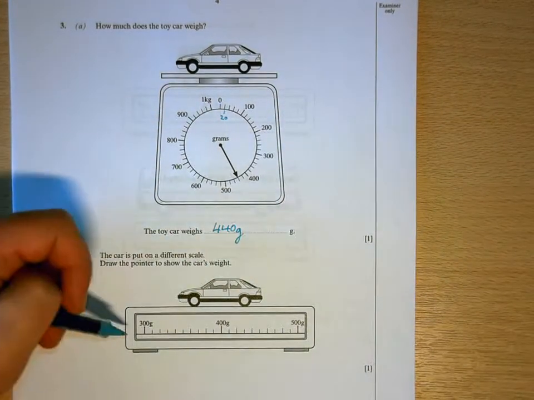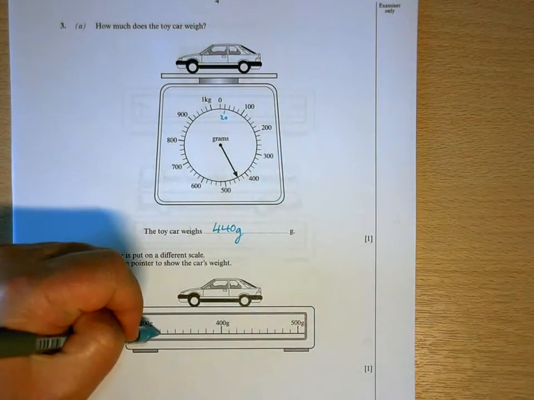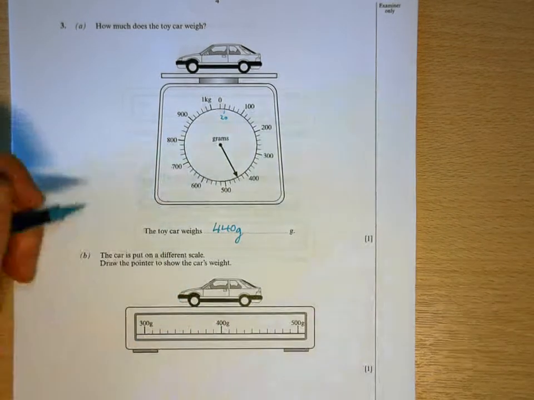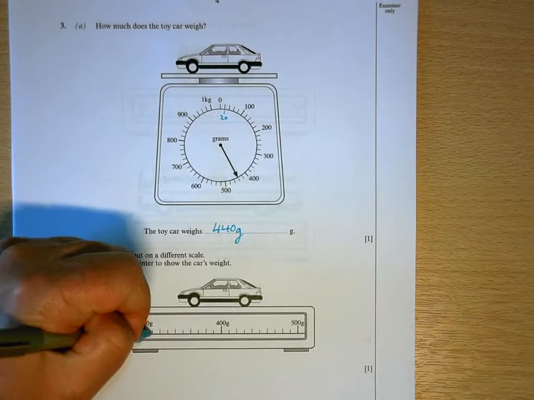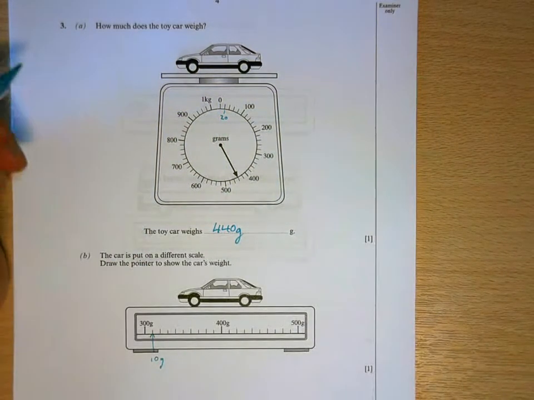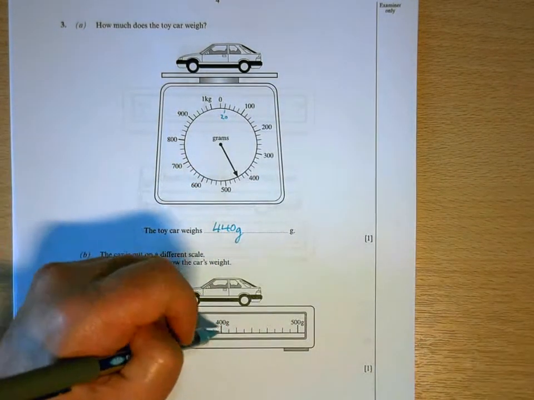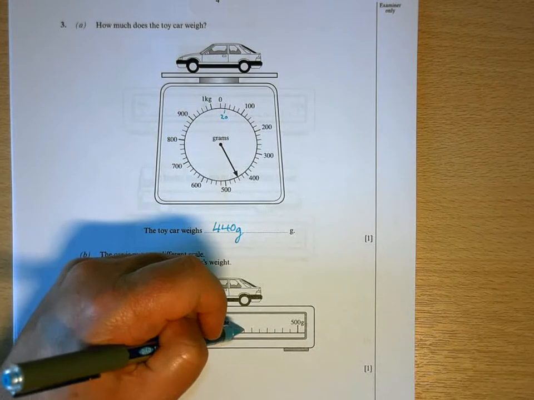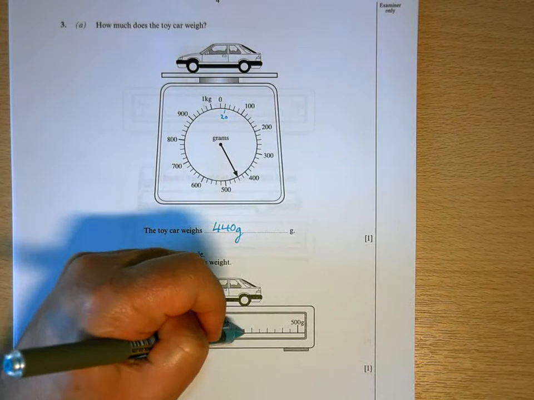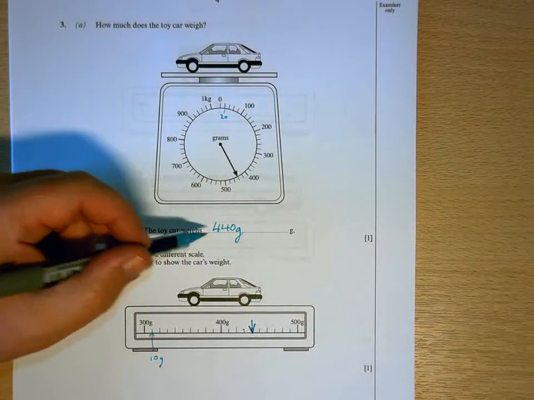For this scale, we're going from 300 to 400, so that's 100 grams in 1, 2, 3, 4, 5, 6, 7, 8, 9, 10. So each one of those, 100 divided by 10 is 10 grams. So each little one of these is 10 grams. So we need 440 grams. So there's 400, 10, 20, 30, 40. And we're going to draw a pointer there to show that weight.